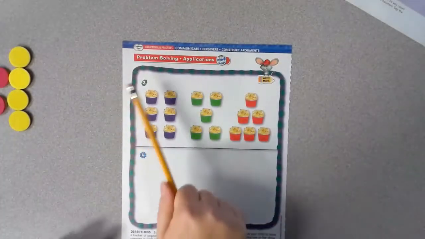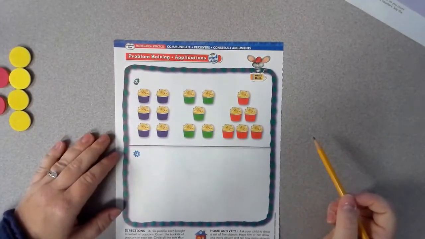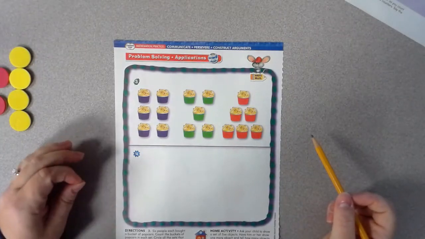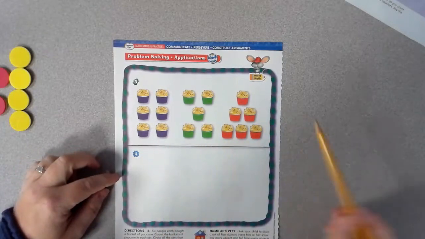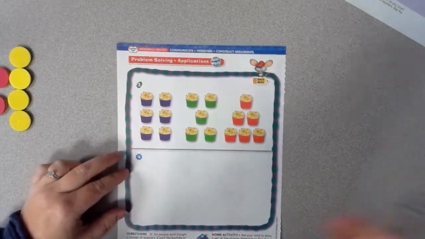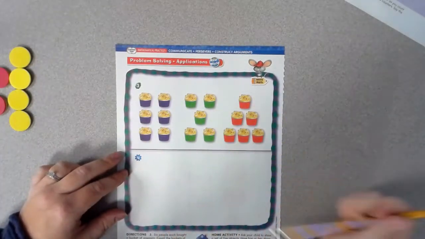All right, and the green leaf up here in number 3 says 6 people each bought a bucket of popcorn. Count the buckets of popcorn in each set. Circle all the sets that show 6 buckets. So we have like a bluish purplish set, a green set, and a red set.